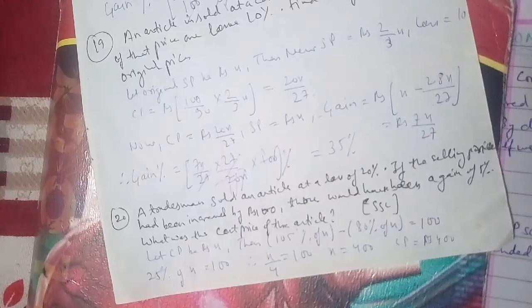What we have to discuss here is the 21st question of the session. The question is: a man sells an article at a profit of 25%. If he had bought it at 20% less and sold it at rupees 10.50 less, he would have gained 30%. Find the cost of the article here.